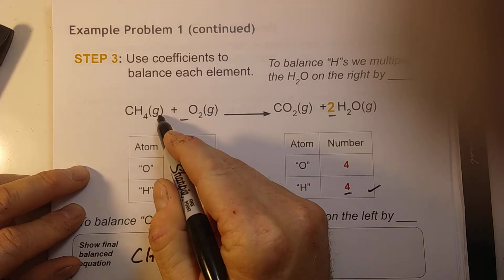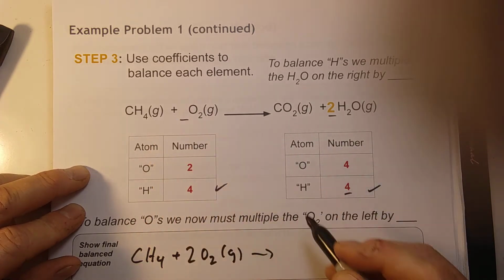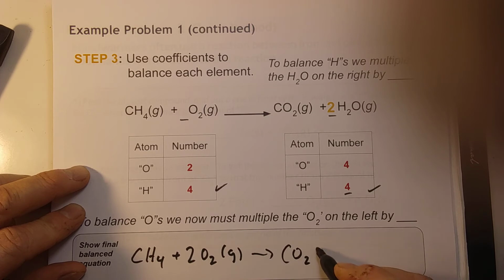I apologize, I forgot to put the unit telling us what kind of phase we have.